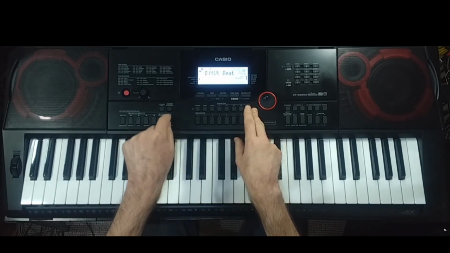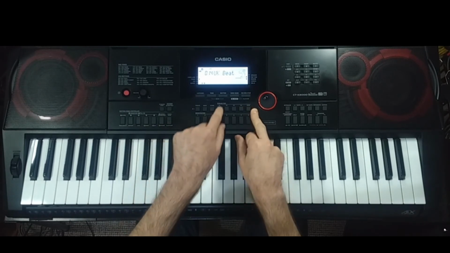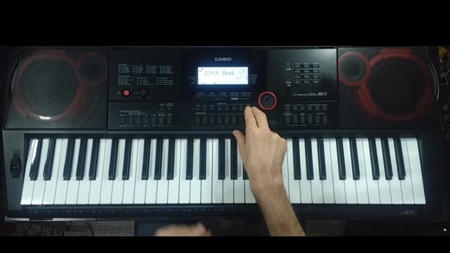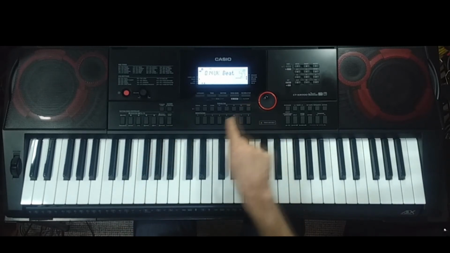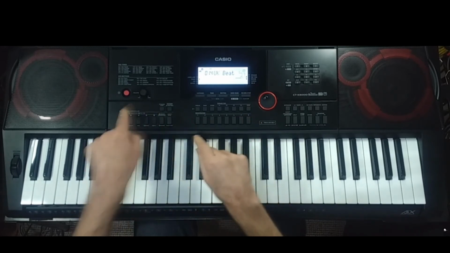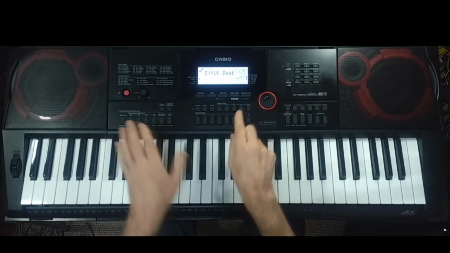And that will play along with the pattern here. So if I press start, I can add some shaker over the top. Notice that the rhythm patterns and the phrase pads work independently.